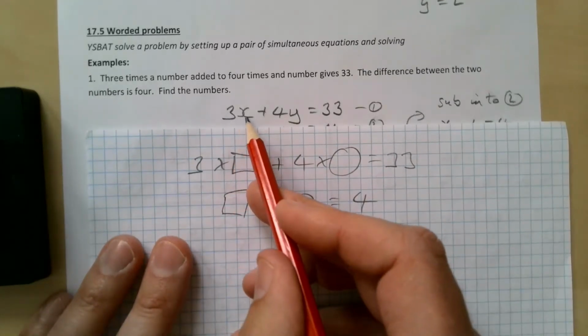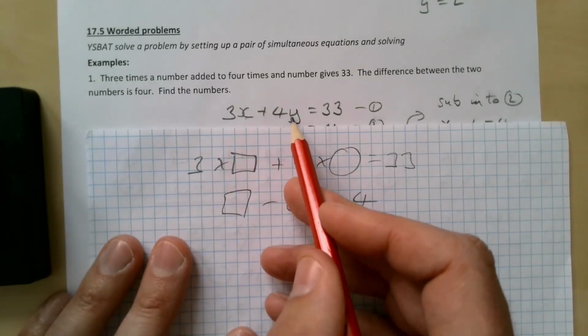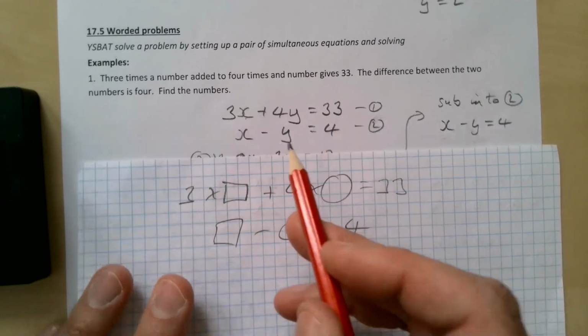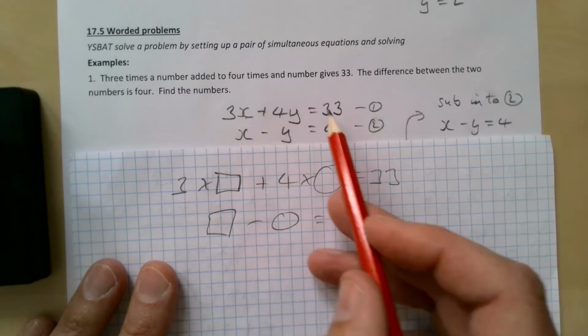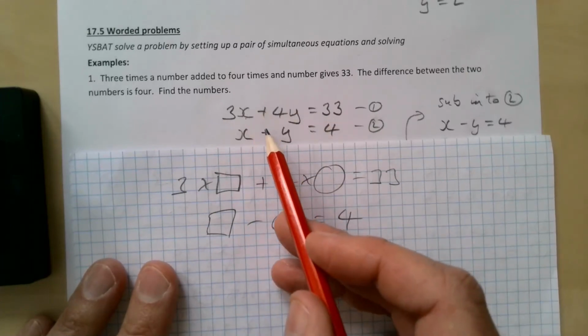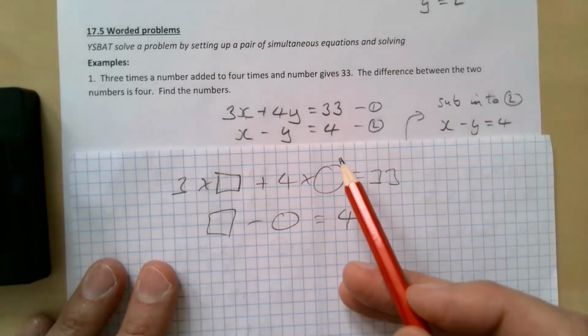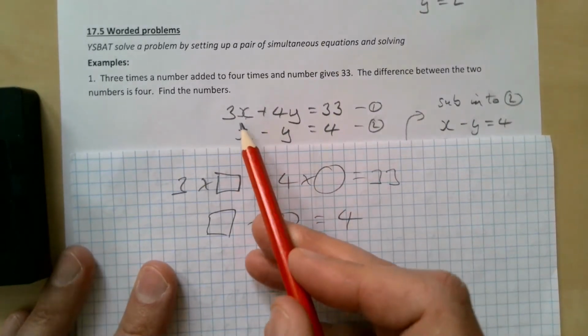3 times a number plus 4 times a number is 33, and then the two numbers taken away from each other give us 4. This is the hard bit. If you get this, then you're good, because the rest are just exactly the same as the 5 examples that we've just done. So let's take a wee look.